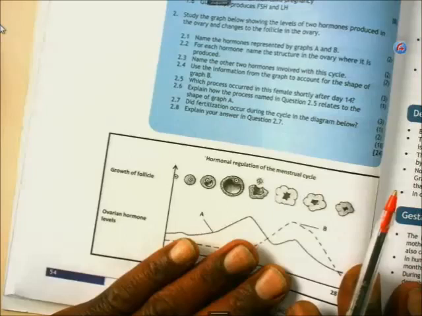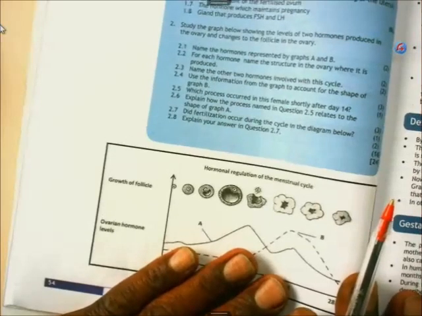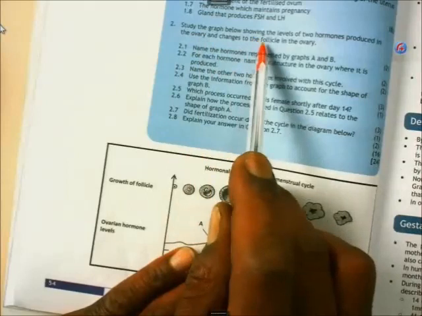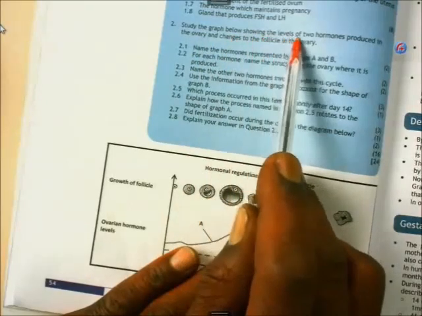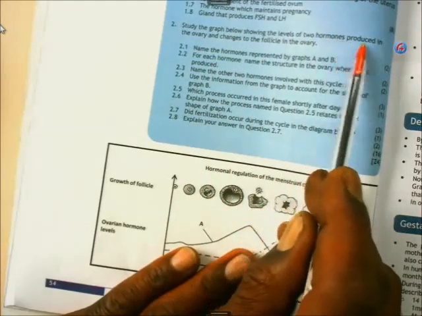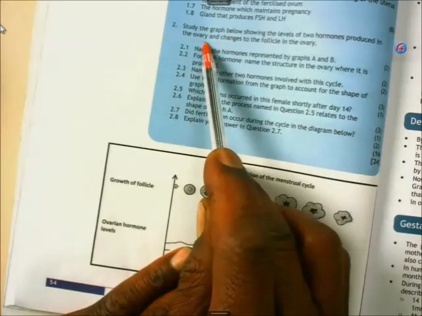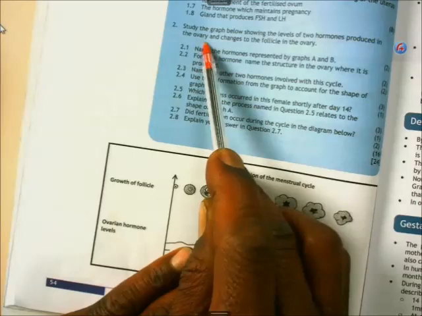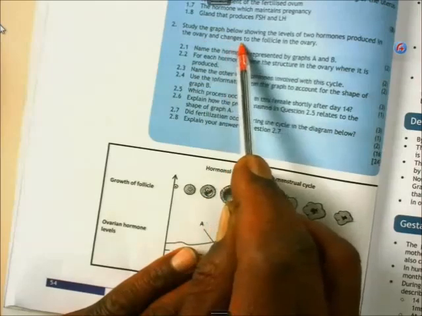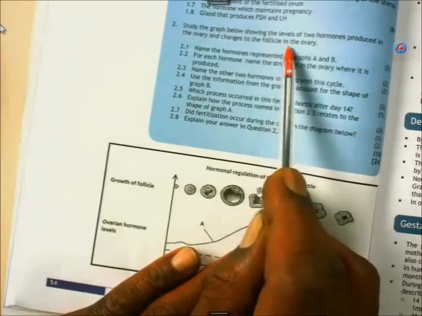Study the graph below showing the level of two hormones produced in the ovary. What are those two hormones? Estrogen and progesterone. And changes to the follicle in the ovary.